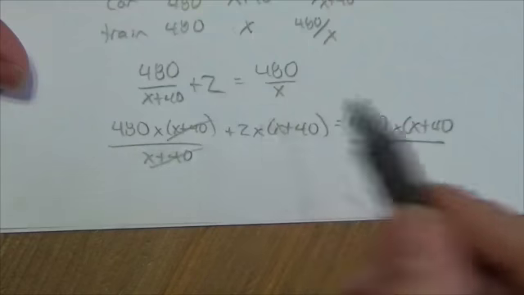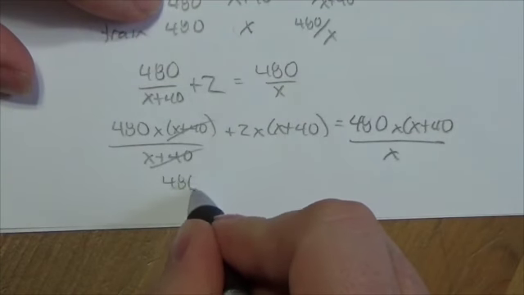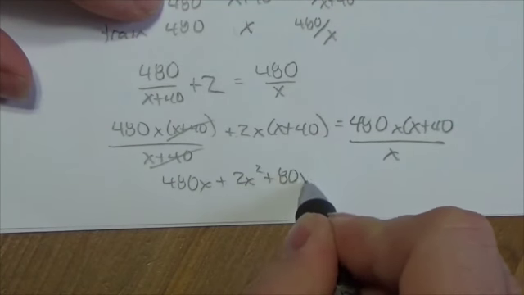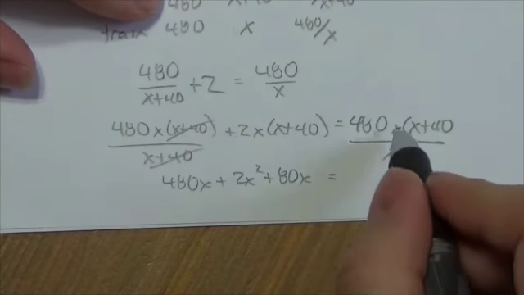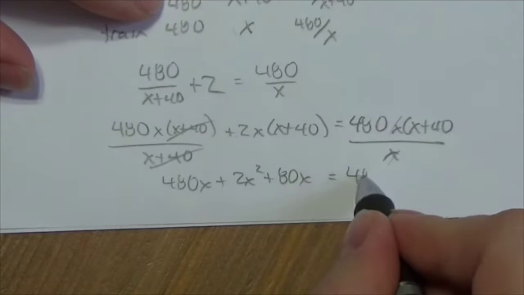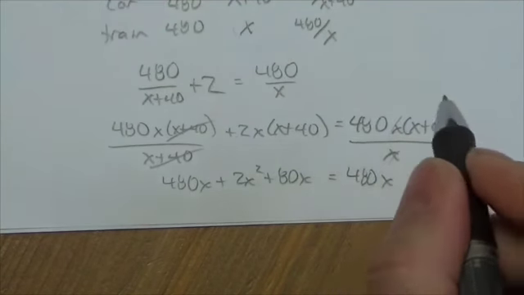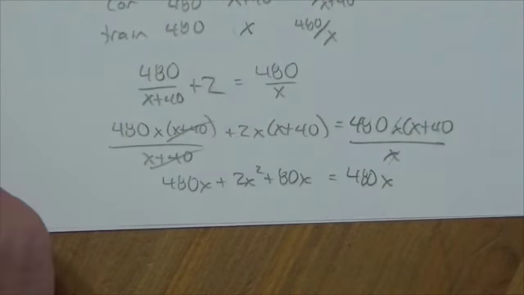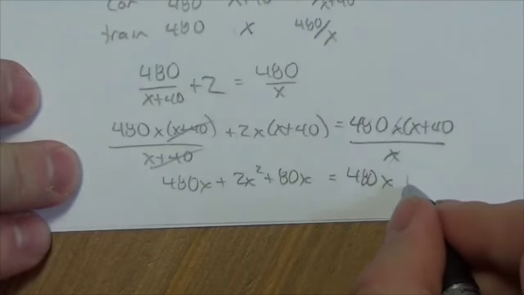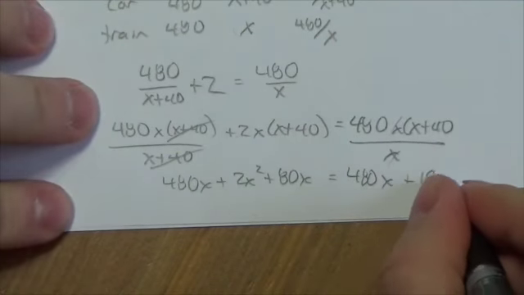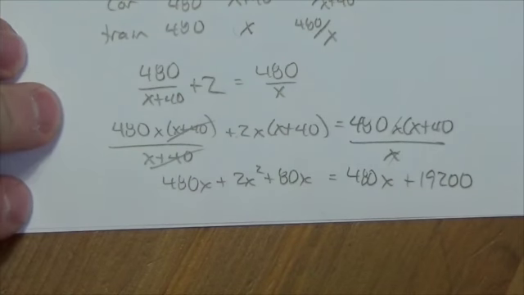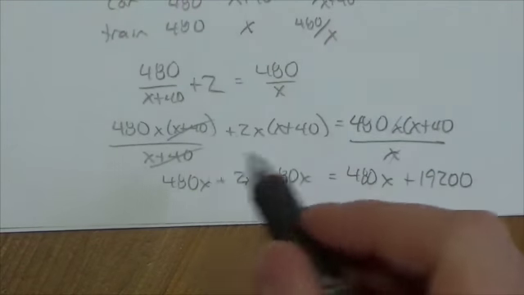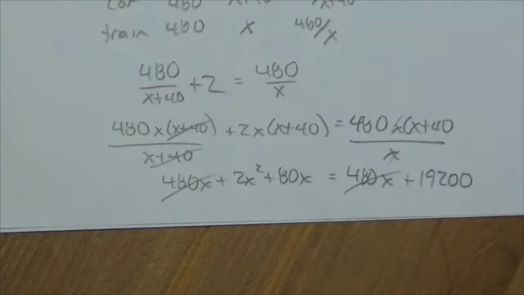But here now the X plus 40s cancel and we're left with 480x. Here we're going to get, what is this, 2x squared plus 80x. Here the x's cancel. I'll get 480 times x when I distribute that through. And now I'm going to get 480 times 40. I'm just going to use my calculator because I don't want to screw this up here. And this is going to be plus 19,200. My mistake. I wasn't reading that extra zero. Okay. Well, now the 480s, I can cancel those from both sides.